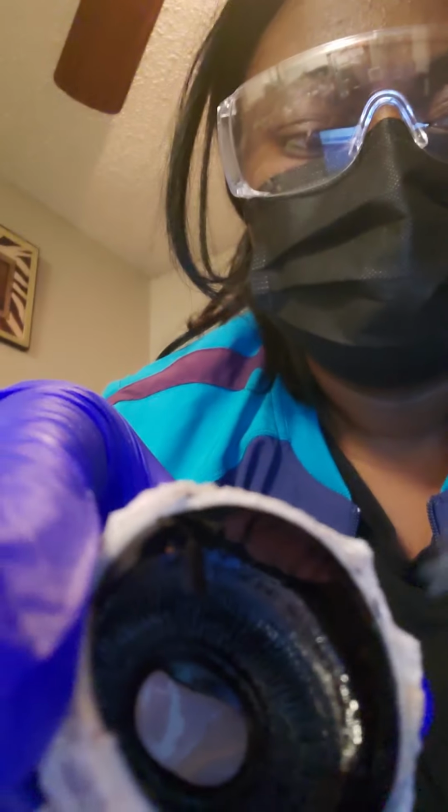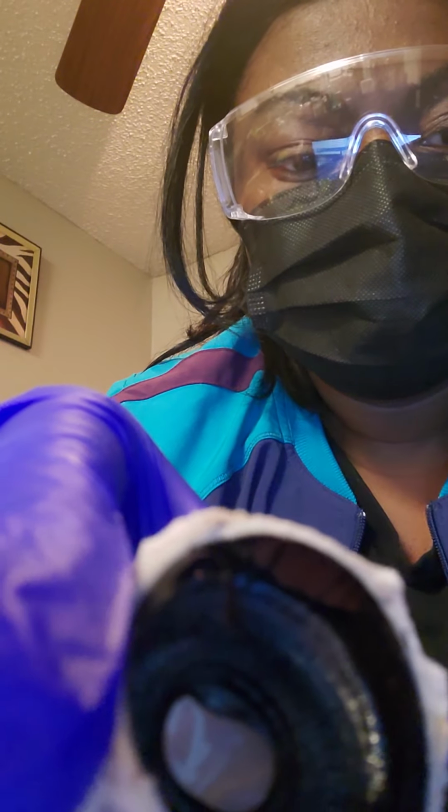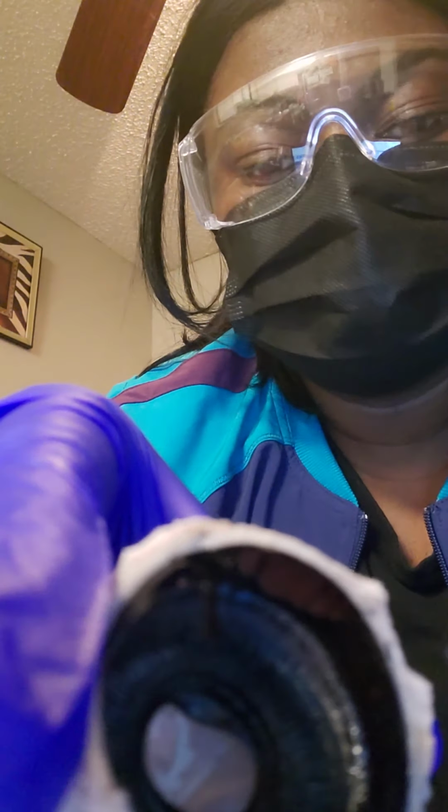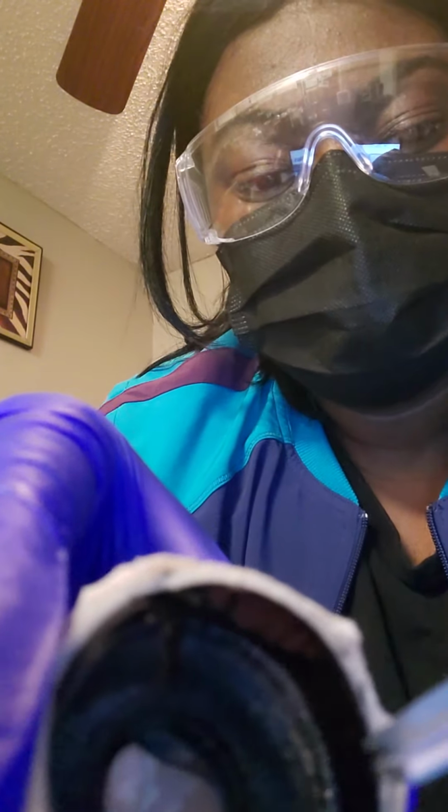And what the pupil does is it allows light to enter through the eye so it can be focused on the retina to begin the process for you to see.